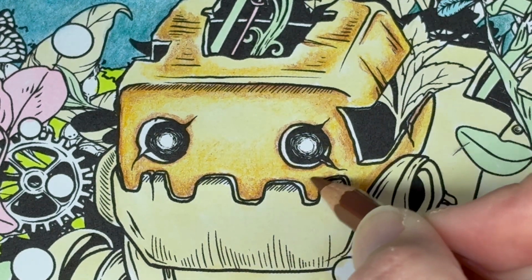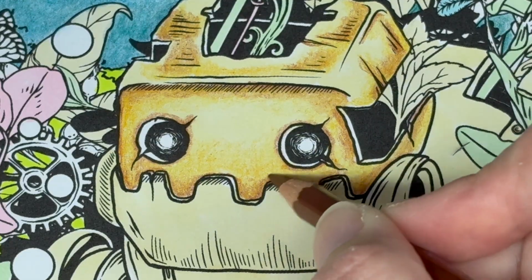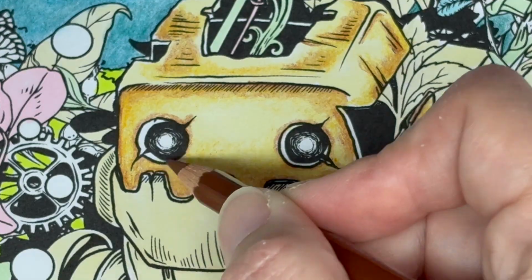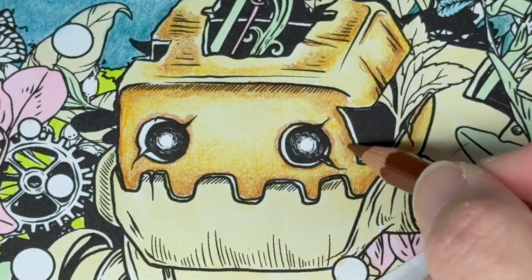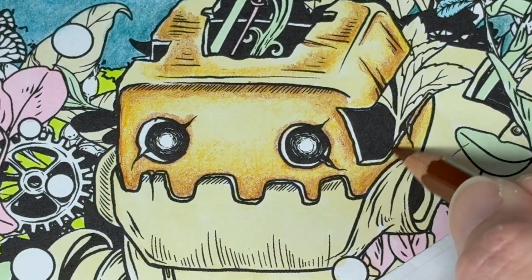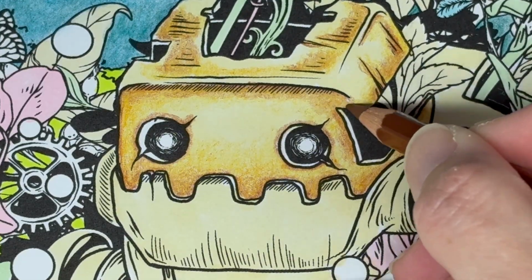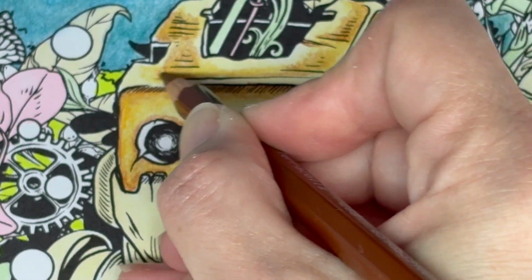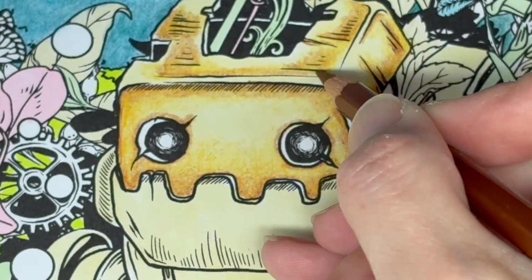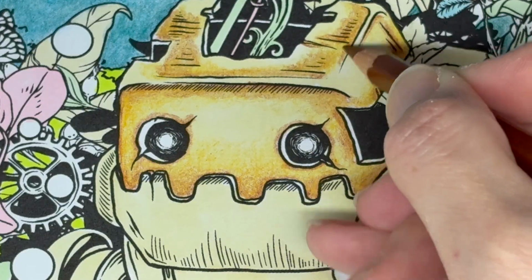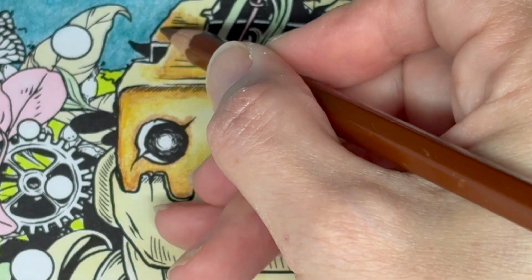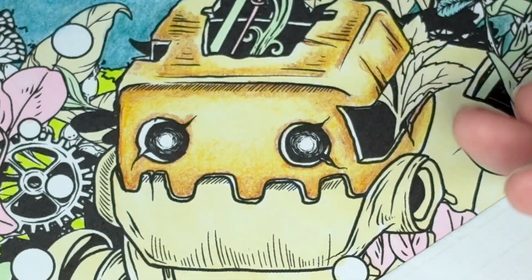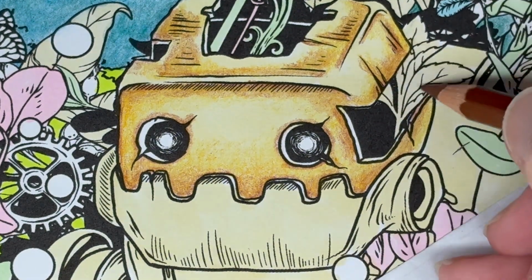Okay, so if you layer up like this and you see the color building, then it's easier to correct mistakes. It's also good to see how the color builds and where you want to add more color. Okay, right.